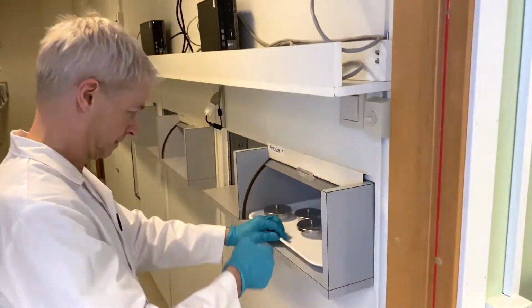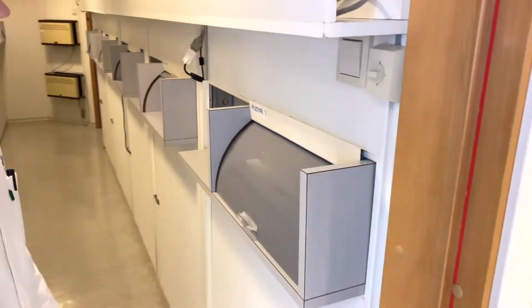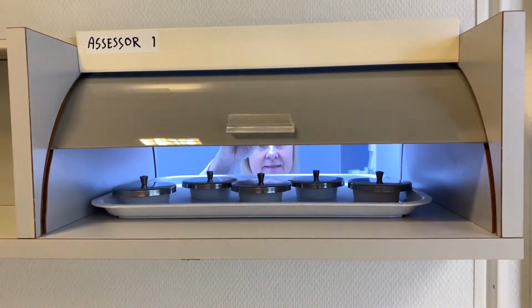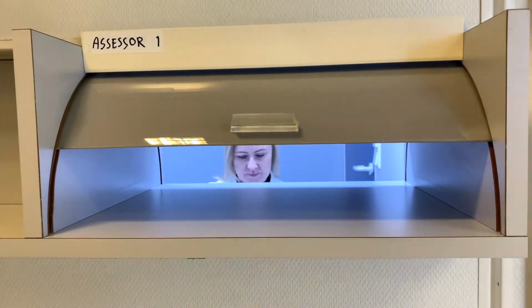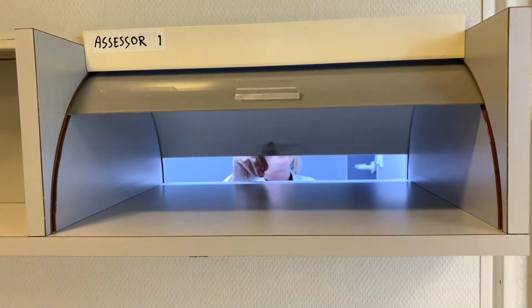In the brainstorming session, each assessor will write down all the sensory attributes that they recognized in the product. The purpose of this is to generate different sensory attributes that are later reviewed in the QDA.